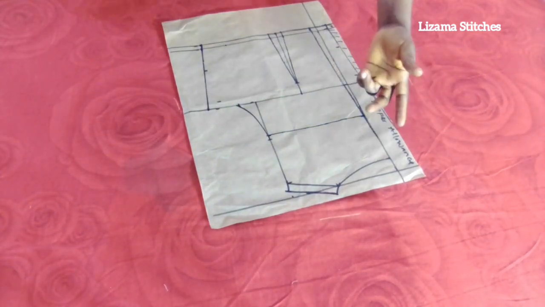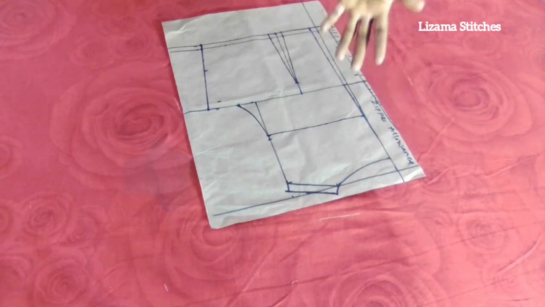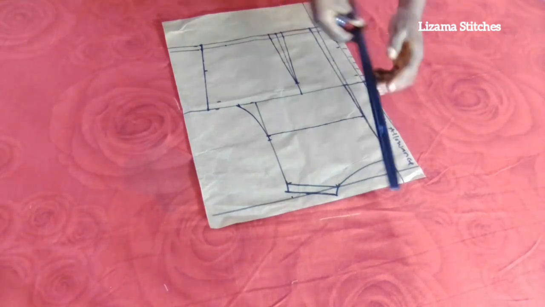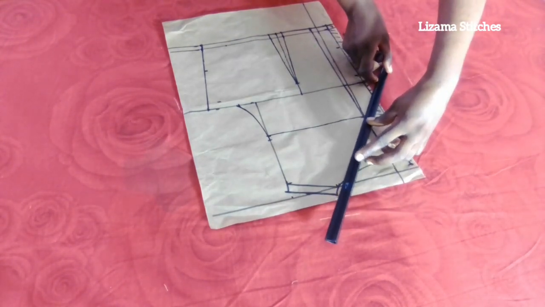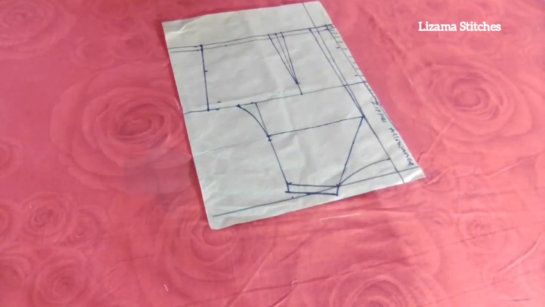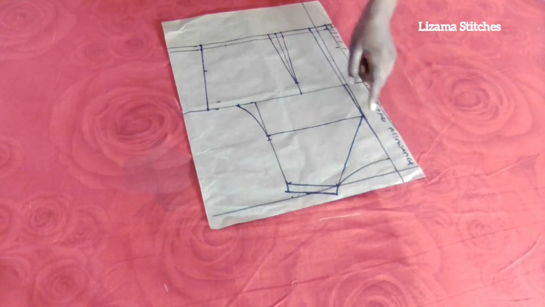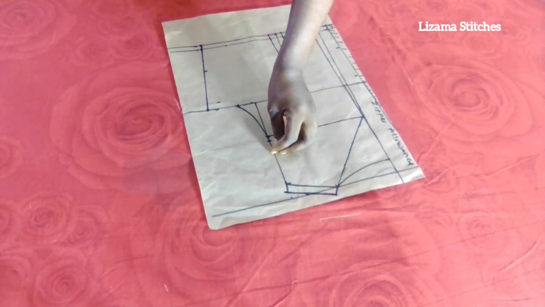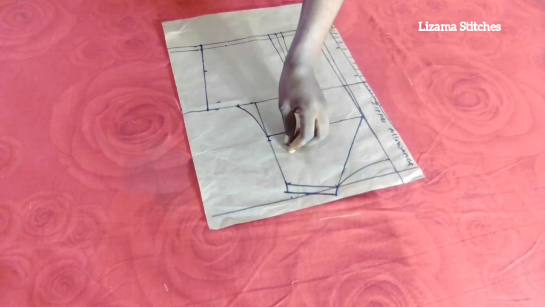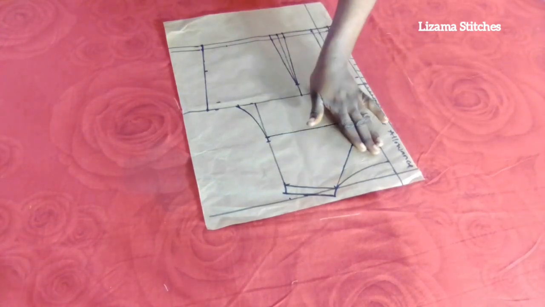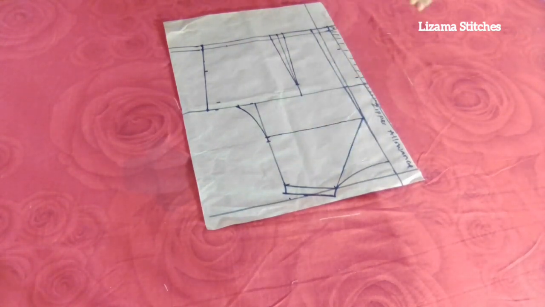If you want the back neckline to be a V neckline, all you need to do is connect this point to this point. Now this is how to do it. If you don't want to use this neckline, you can use this. You cut this off and this will be your yoke, but you can also use this as your yoke. So it all depends on what you want to do. So I'm going to cut it.